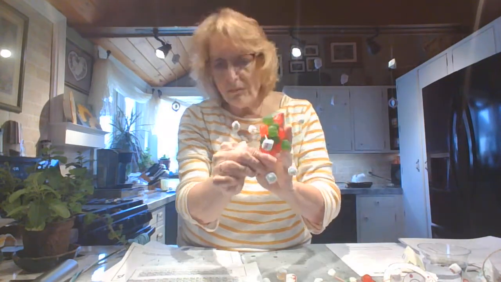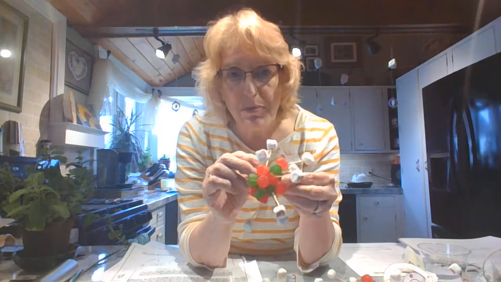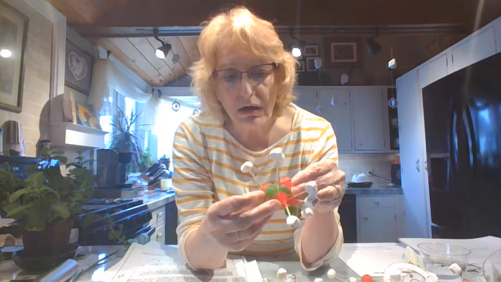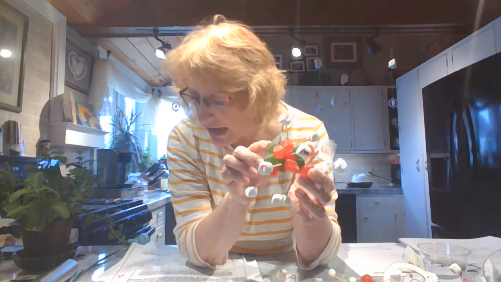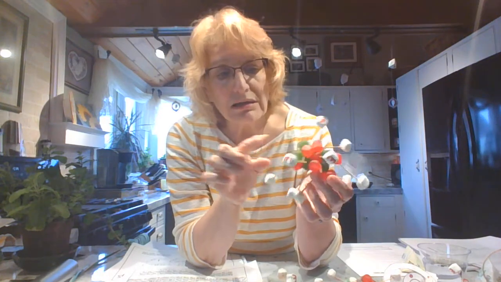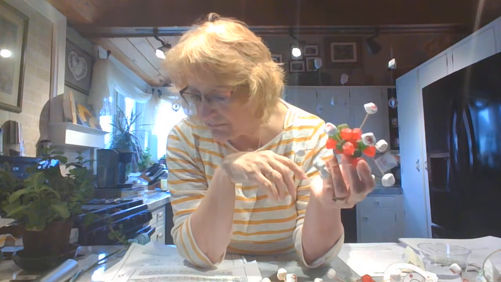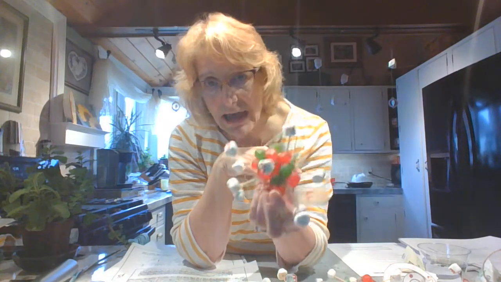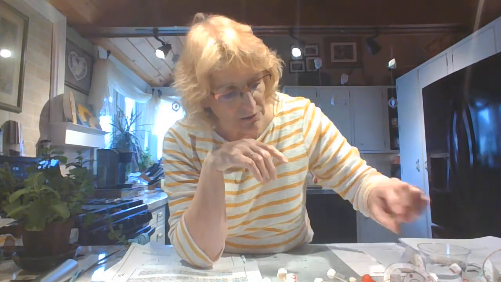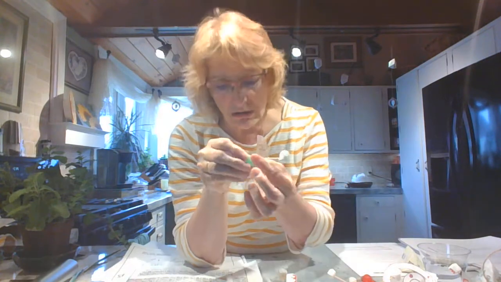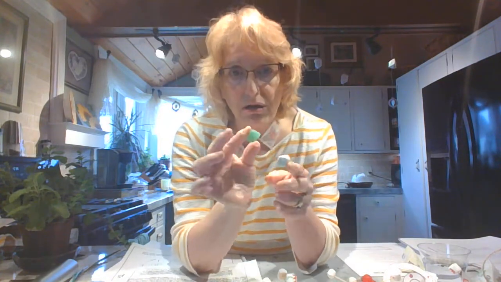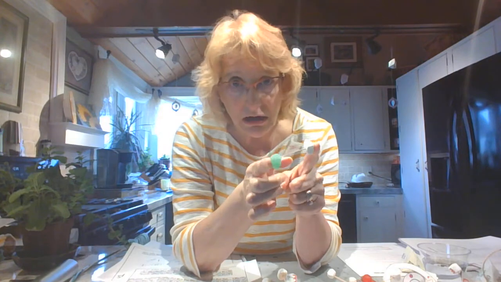And then this one was F for fluorine. This is what you find in your toothpaste. Okay, fluorine has 8 protons, 8 electrons, but it has 9 neutrons in the middle to add that mass. Okay, so there's that one. Here's our cute little hydrogen. Remember, no neutrons at all.